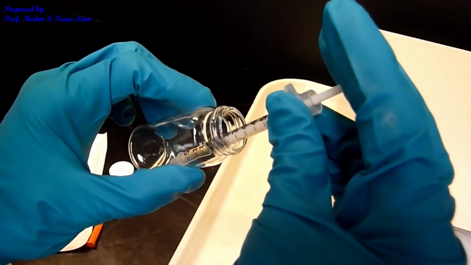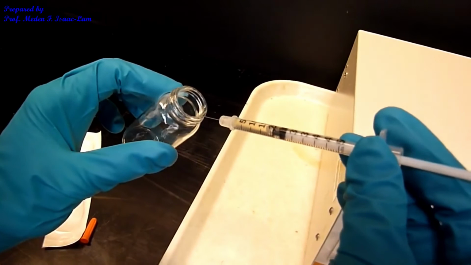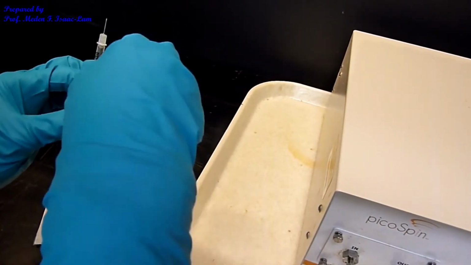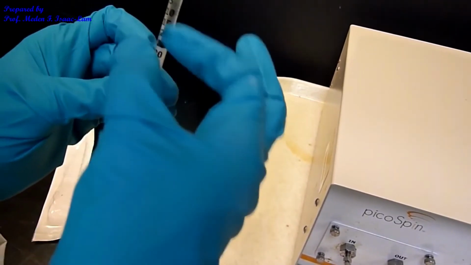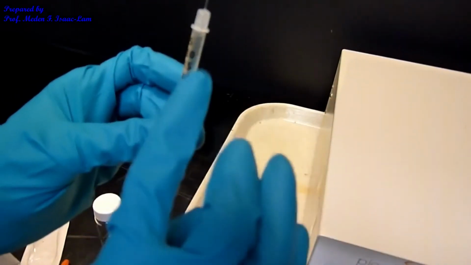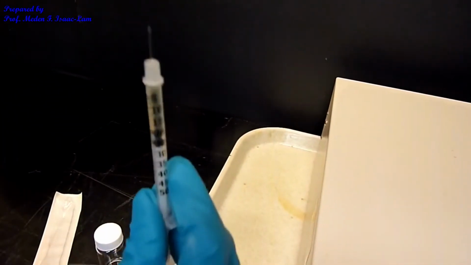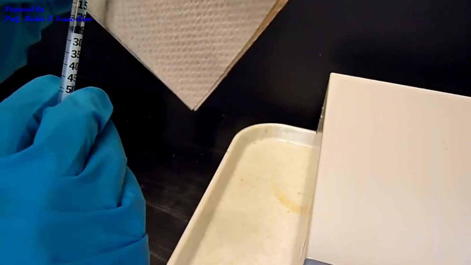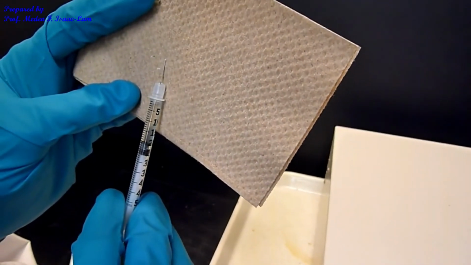So about 200, but I have enough sample. Okay, so I tap it so that the bubbles go up. So I inverted it like that, and then I will try to remove the bubbles.